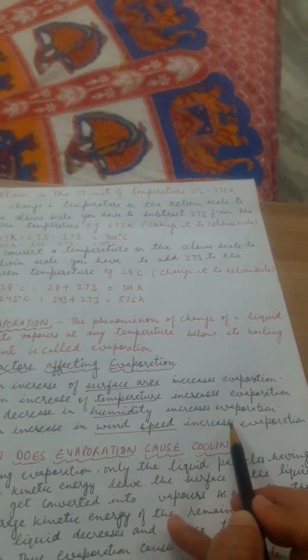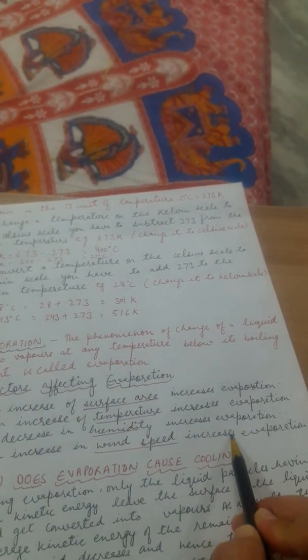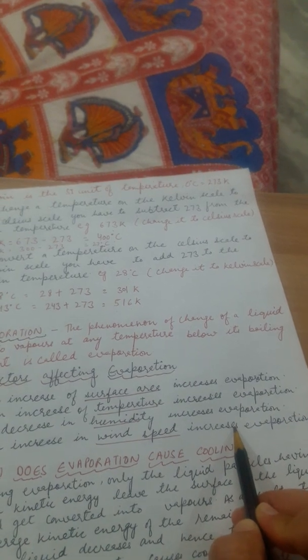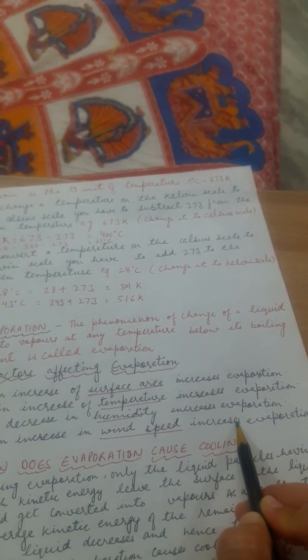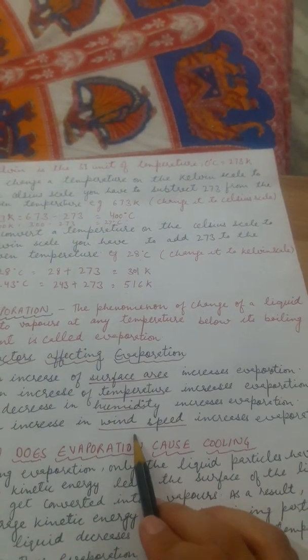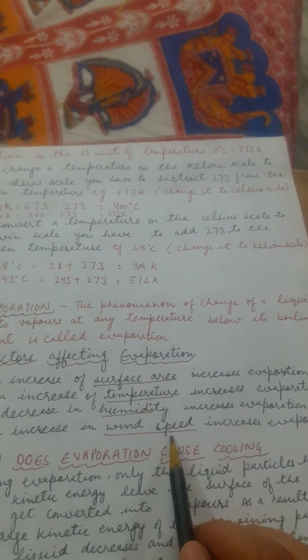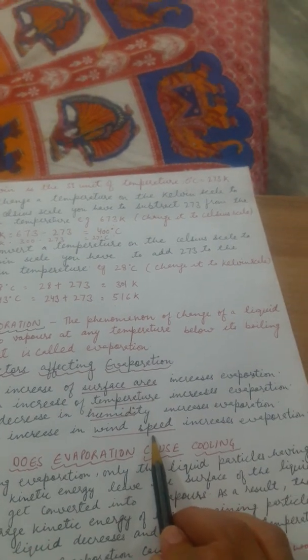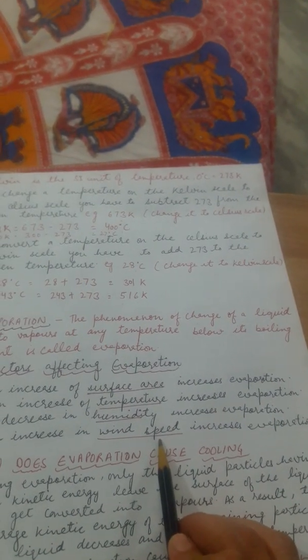Next, an increase in wind speed increases evaporation. With the increase of the speed of winds, the particles of water vapor move faster away with the wind, decreasing the amount of water vapor in the surrounding. So wind speed will increase the evaporation.